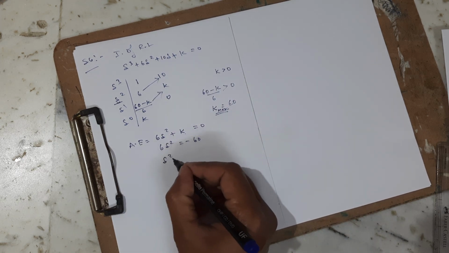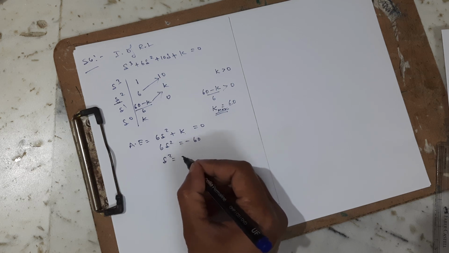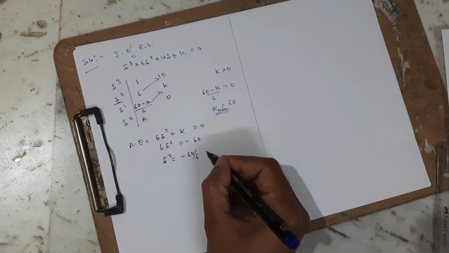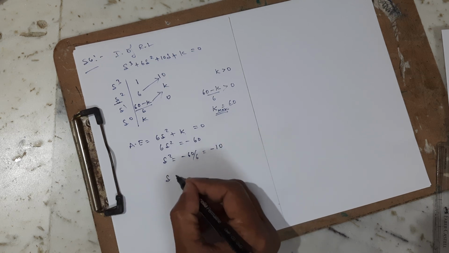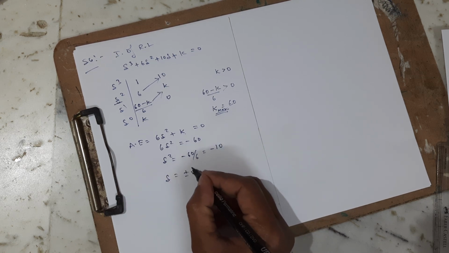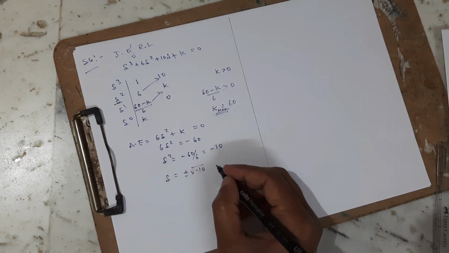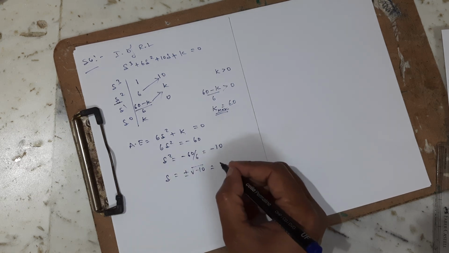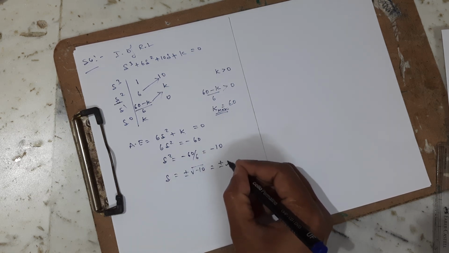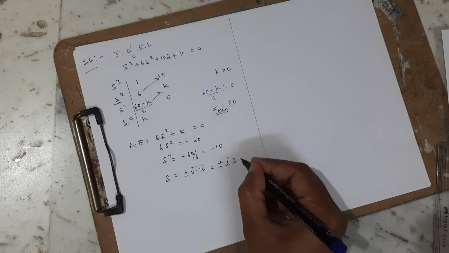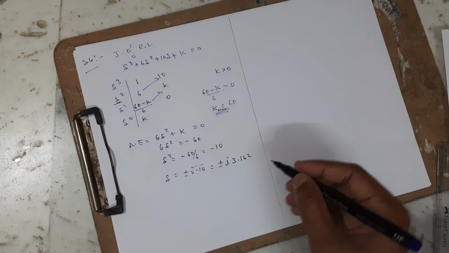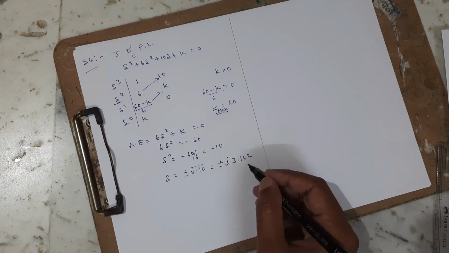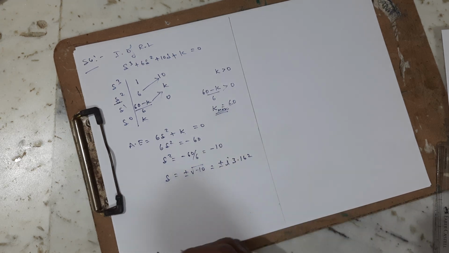So s square is equal to minus 60 divided by 6, that is minus 10. So s is equal to plus or minus root of minus 10, which is plus or minus j 3.162. So this is the intersection of root locus with the imaginary axis.